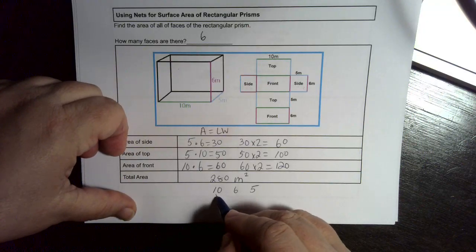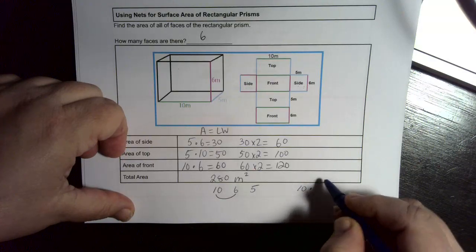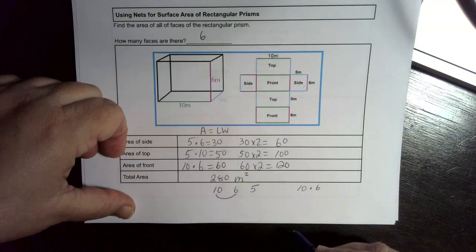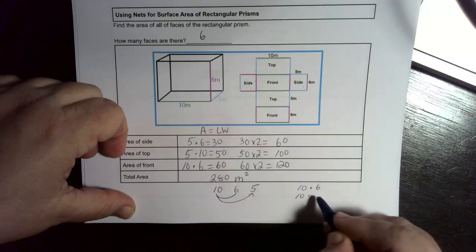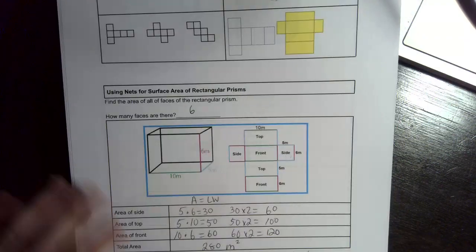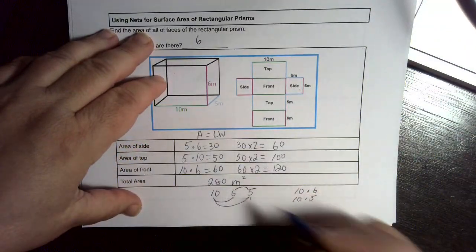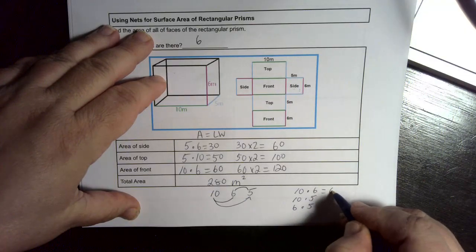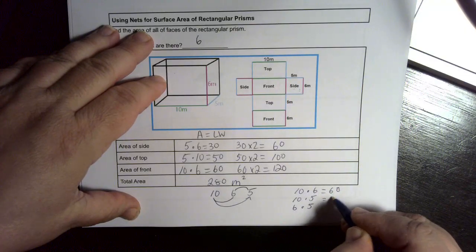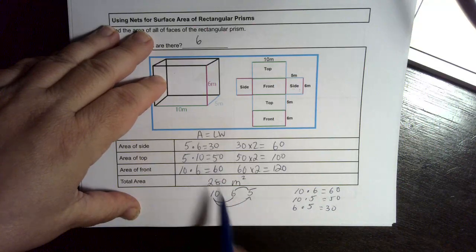I'm going to connect the 10 and the 6, and do 10 times 6. Then I'm going to connect the 10 and the 5 and do 10 times 5. Finally, I'm going to connect my 6 times my 5. So notice I get 60, I get 50, and I get 30. Those were the same numbers I had here.